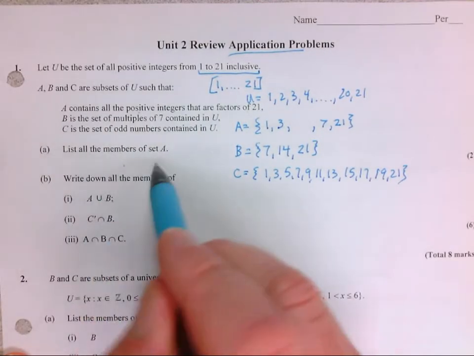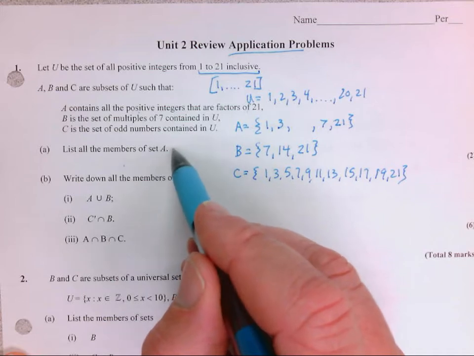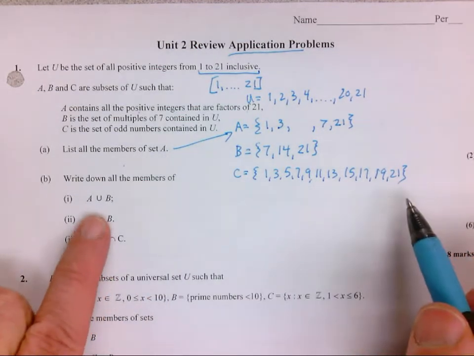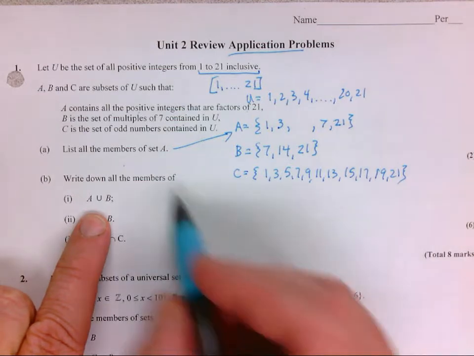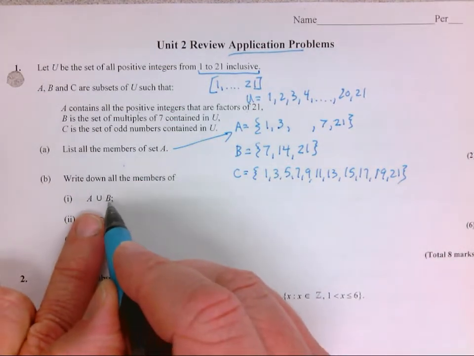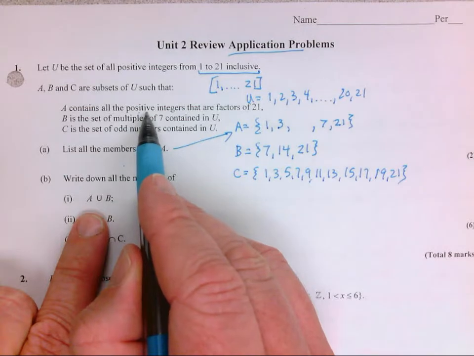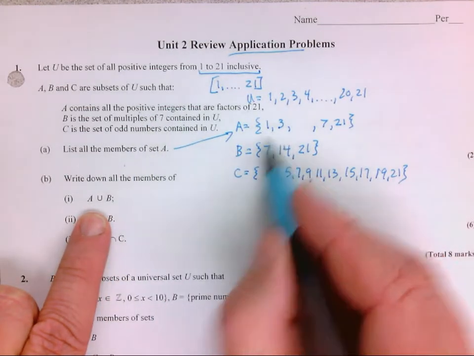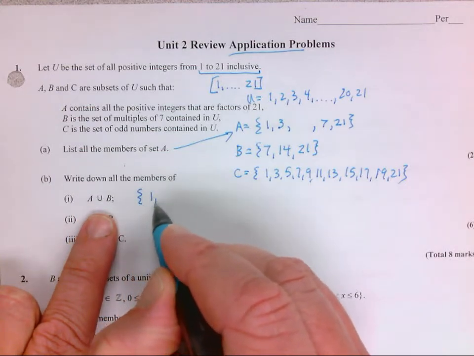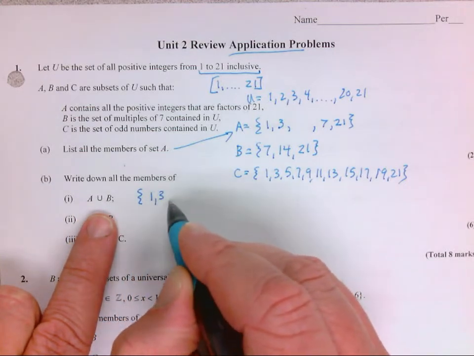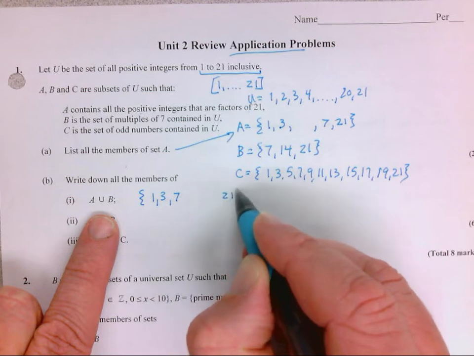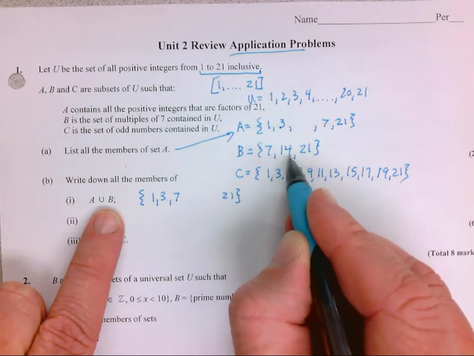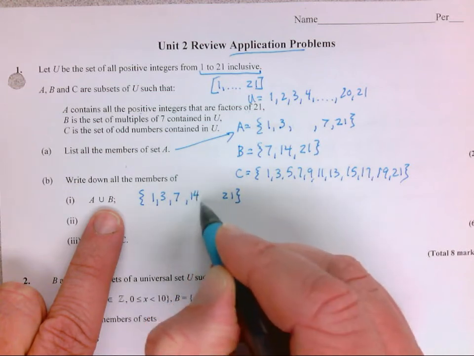Okay, so it's asking me to list all the... It's already got one of the answers. And now I'll be able to answer the other questions by looking at my set. So A union B. In other words, positive integers that are factors of 21 or multiples of 7. So I'm going to list everything that's in A, and anything else that's in B that I didn't already list. So 14.